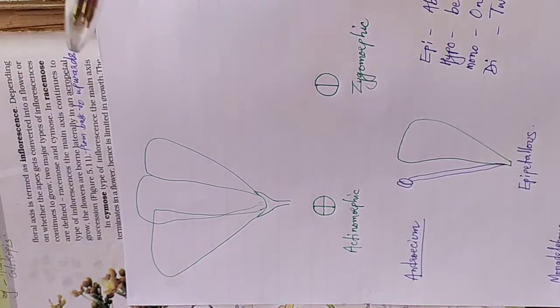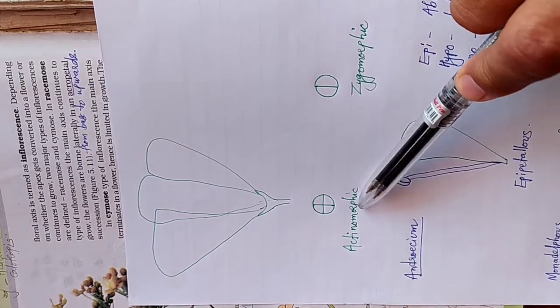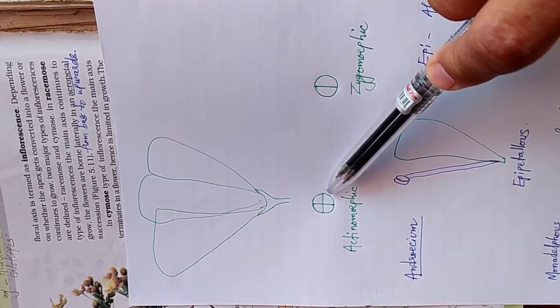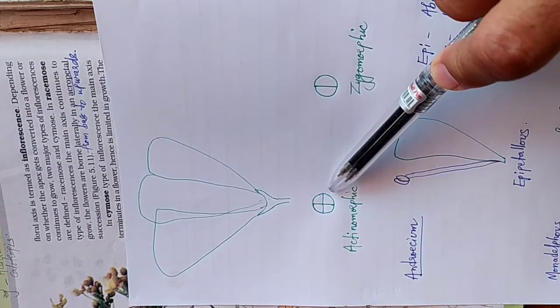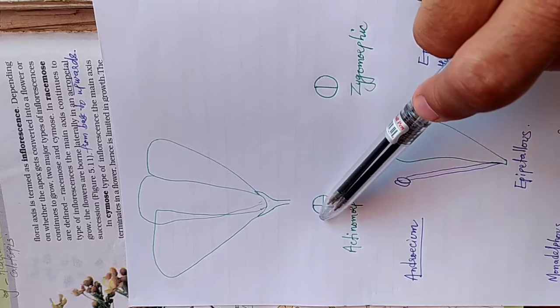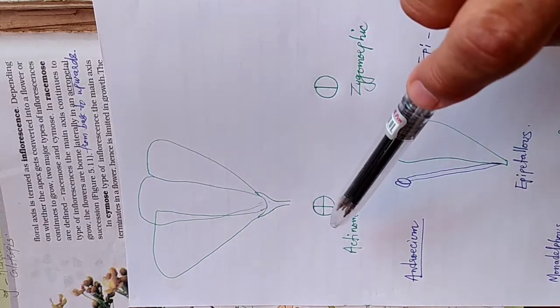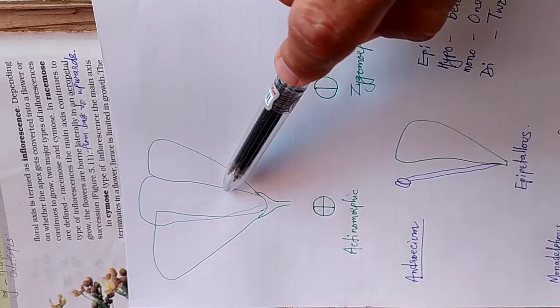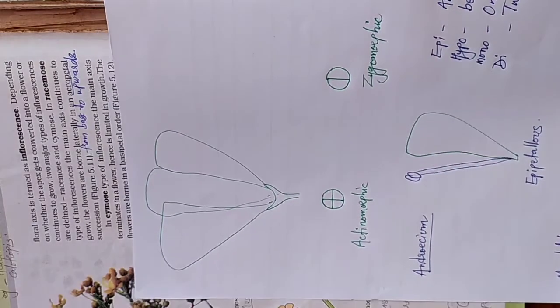Then we say this flower is actinomorphic. And there is a symbol or a formula we can write. This symbol means that this flower is actinomorphic. This is an example in case of China rose.